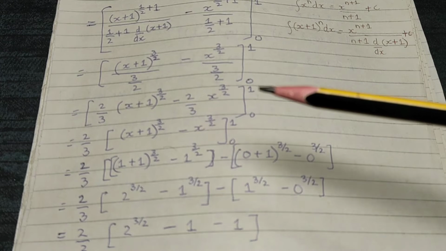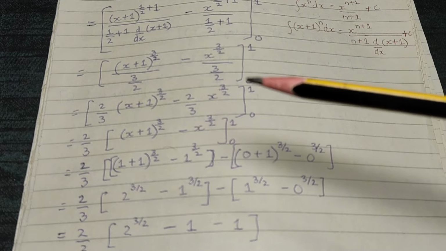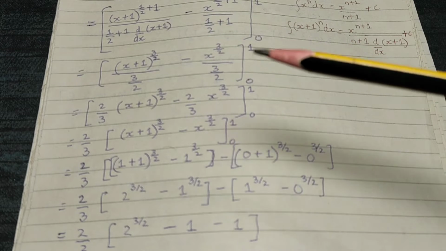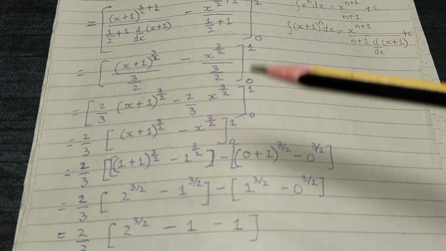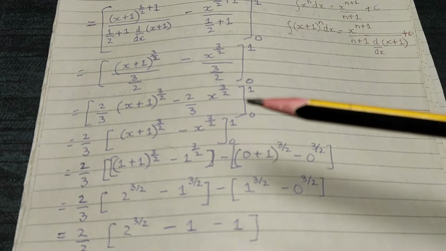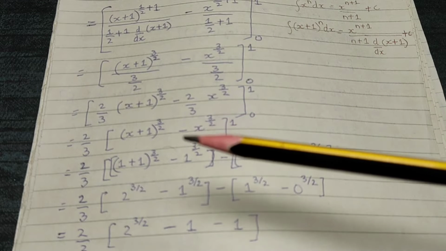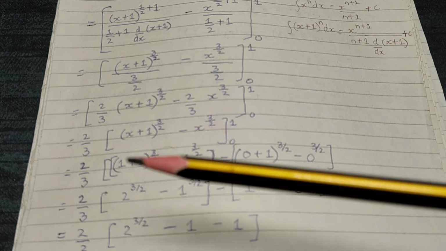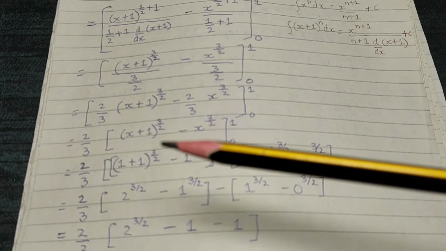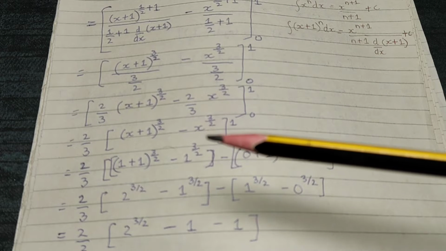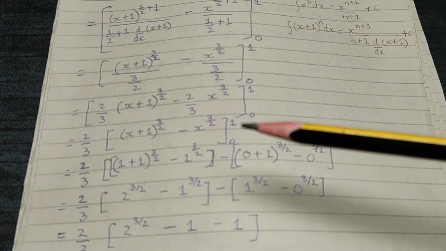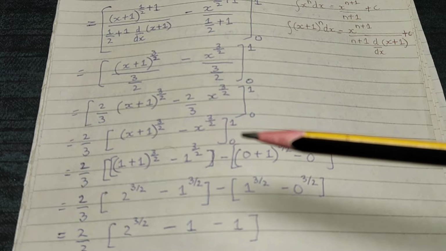Okay, so now you have to put the limits. Close the bracket and put the limits. Since you have integrated and this is your answer, you have to close the bracket and put the lower limit 0 and the upper limit 1. Here also lower limit 0, upper limit 1. So now 2 by 3 is common. You have to take 2 by 3 out of the square bracket. Inside the bracket, x plus 1 raised to 3 by 2 minus x raised to 3 by 2, square bracket close, 1 is the upper limit, 0 is the lower limit.